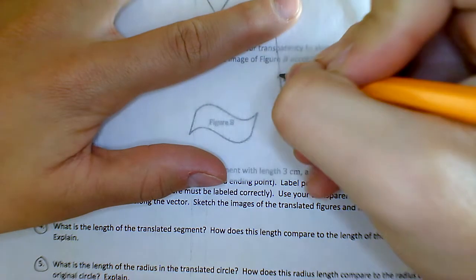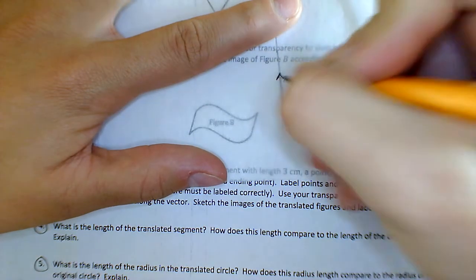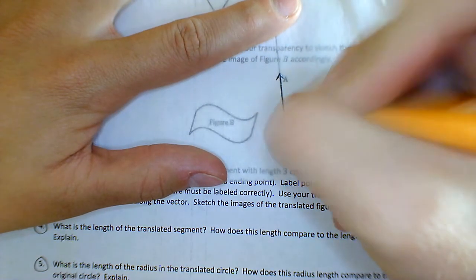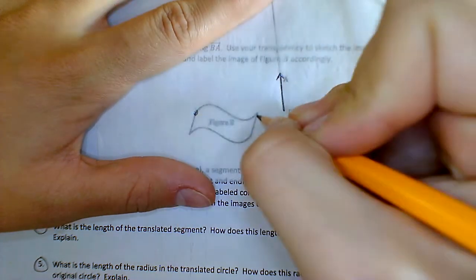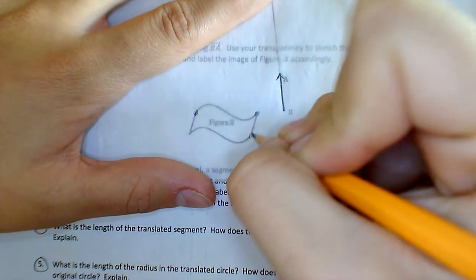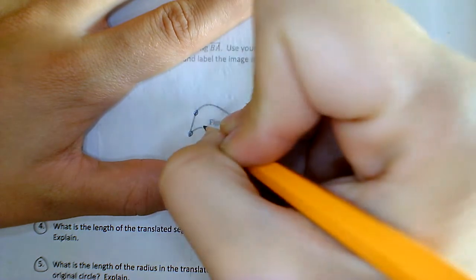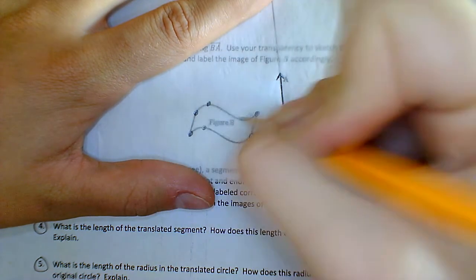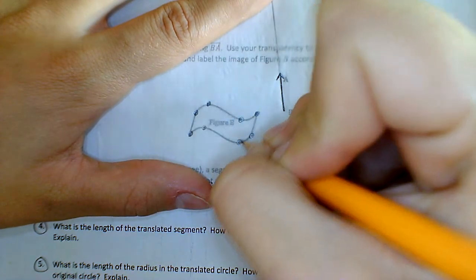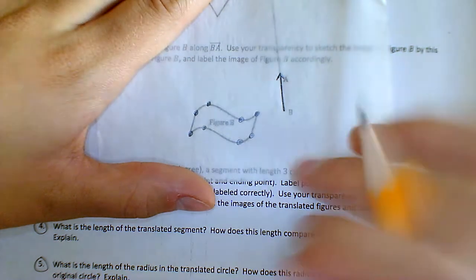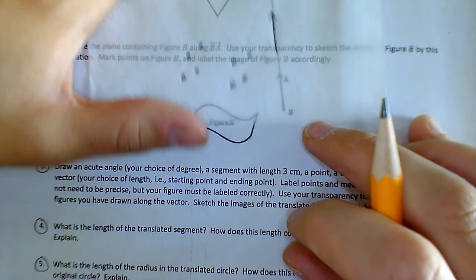So what we're going to do is trace the vector, only the vector, not the part that's extended, and the figure, getting some critical points on our figure. And then we are going to extend it past the vector.